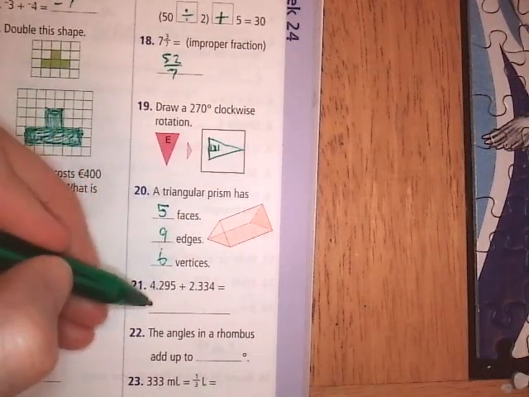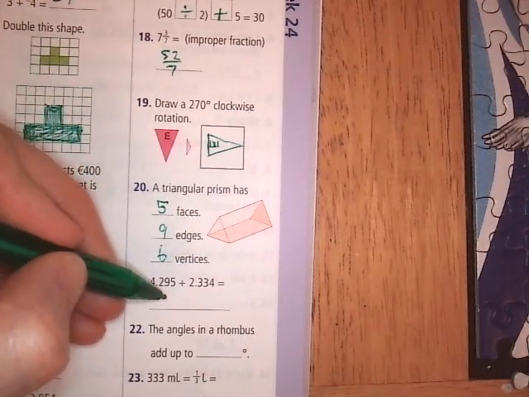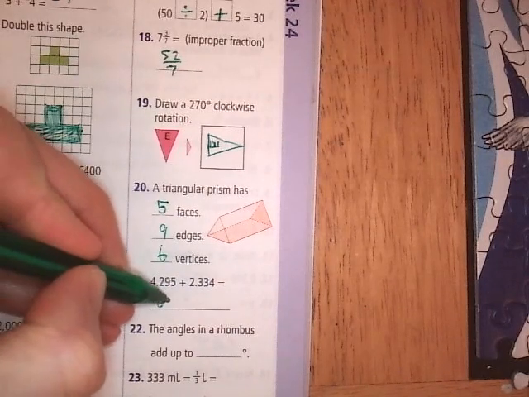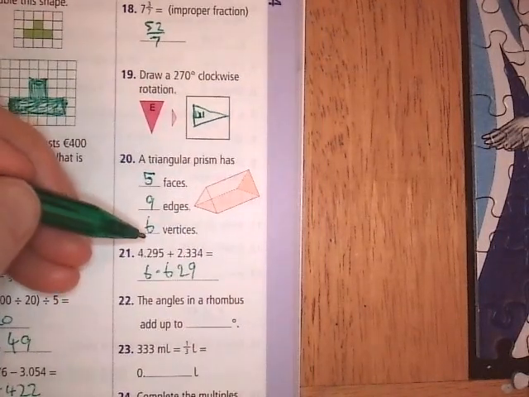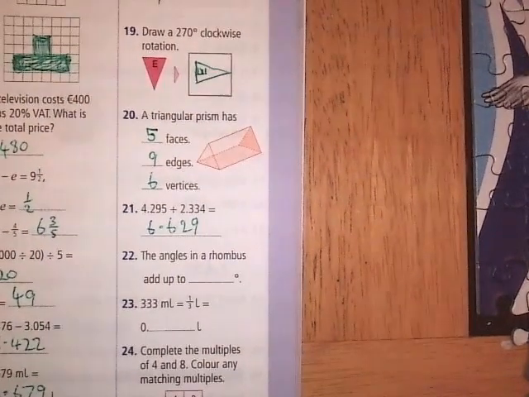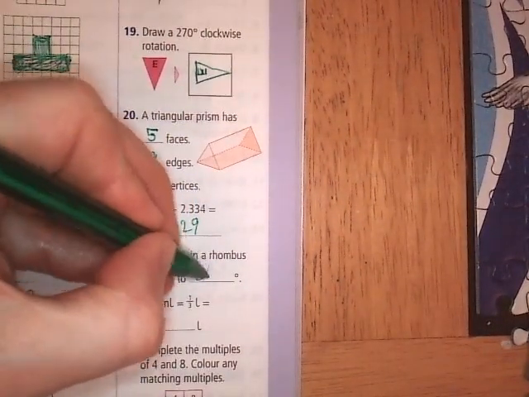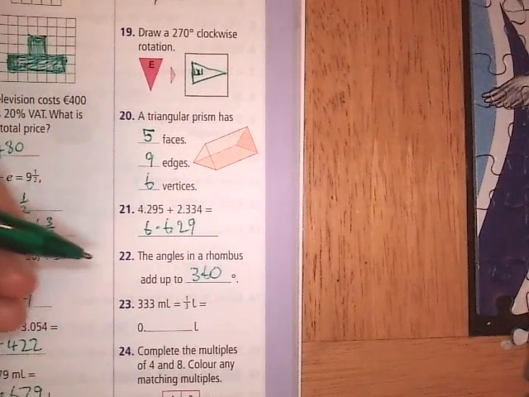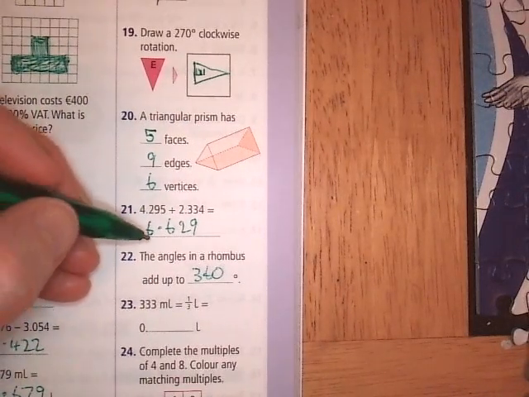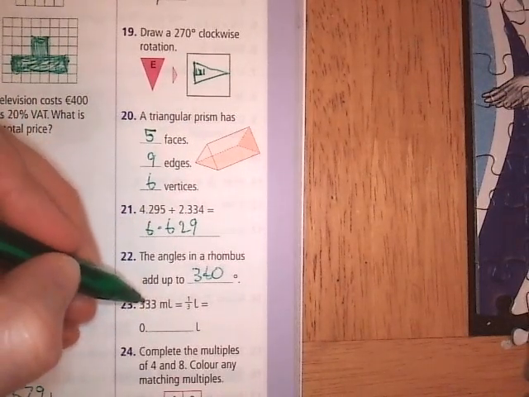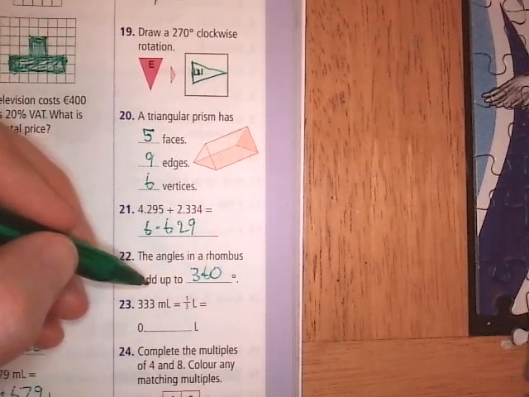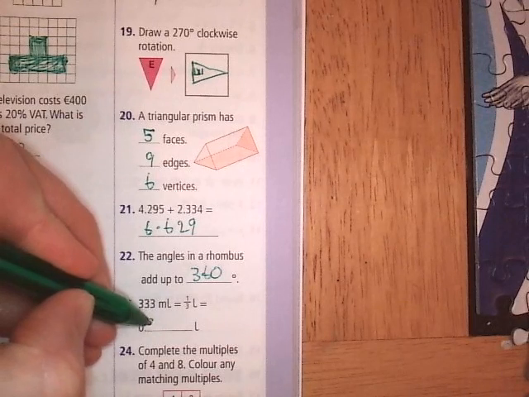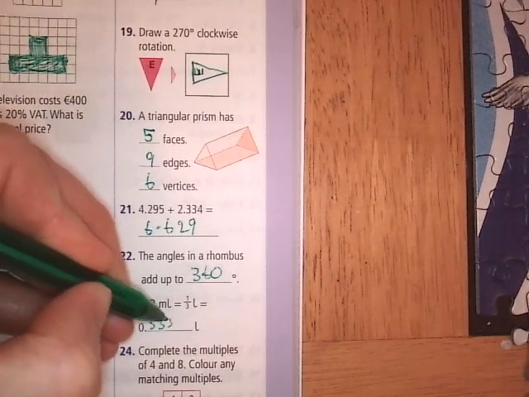Question number 21. 4.295 plus 2.334 is 6.629. Angles in a rhombus add up to 360 degrees always, because it's a quadrilateral, a 4-sided shape. Number 23, 333 milliliters equals 1/3. It's not really 1/3 liters, but anyway, close enough. Equals 0.333 liters.